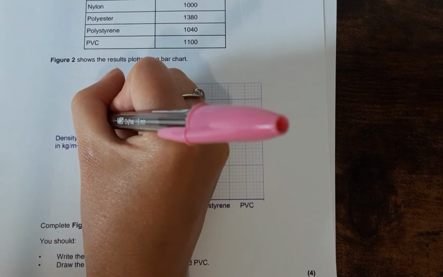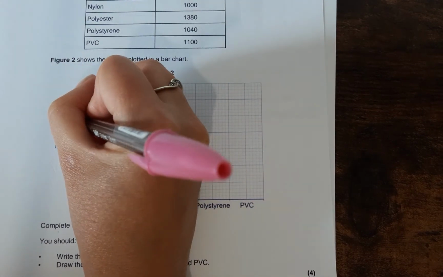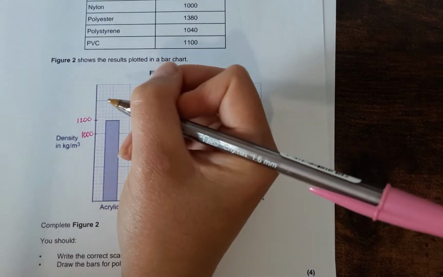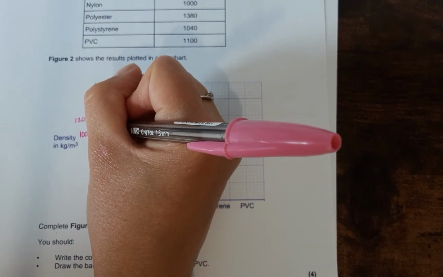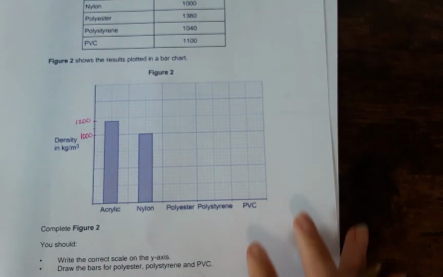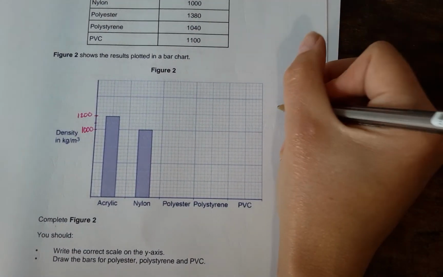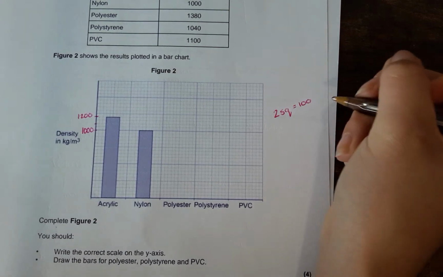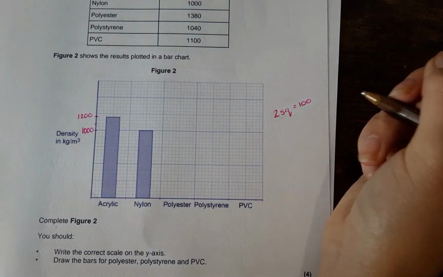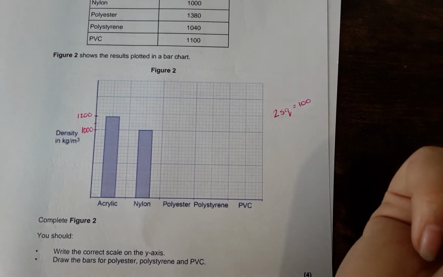And then I've got here that acrylic is 1200. Now the space between them is 4 little squares. So that means that 4 little squares is 200, or 2 squares is 100. Okay, so using that scale, what I can do is I can work it back.